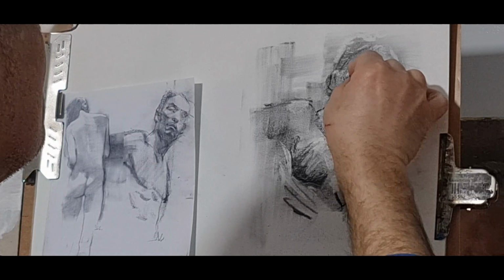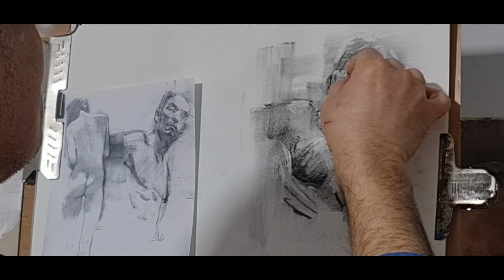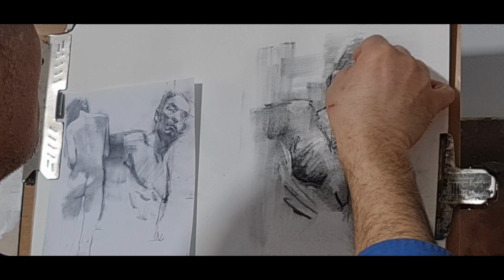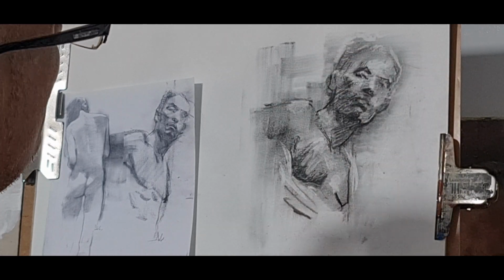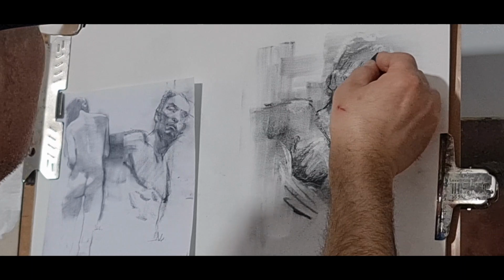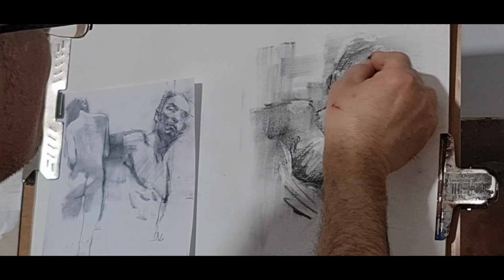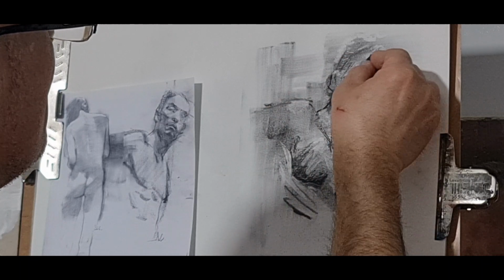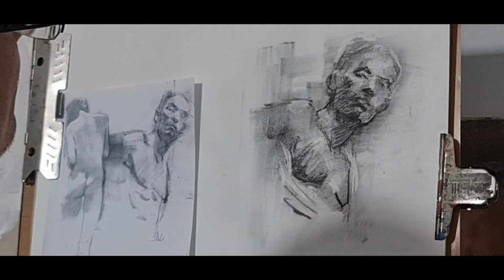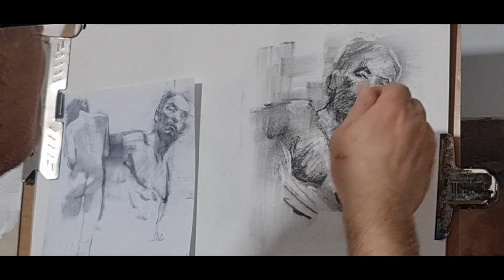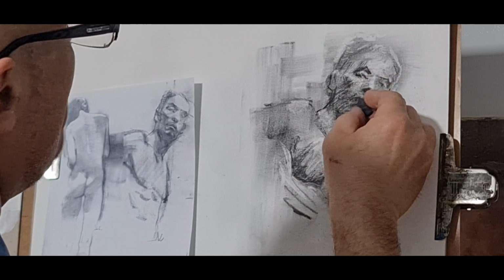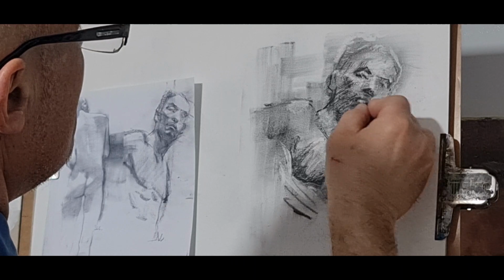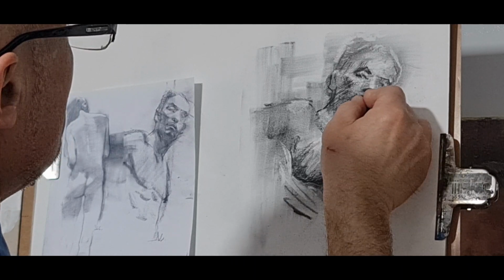And then the cheekbone, and highlight on the forehead, and the top of the forehead is there. And you've got the lower part of the lip, the lower lip basically, and the goatee.